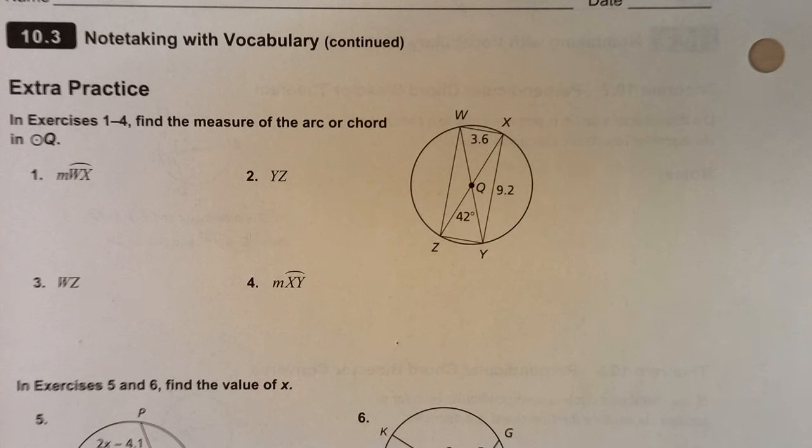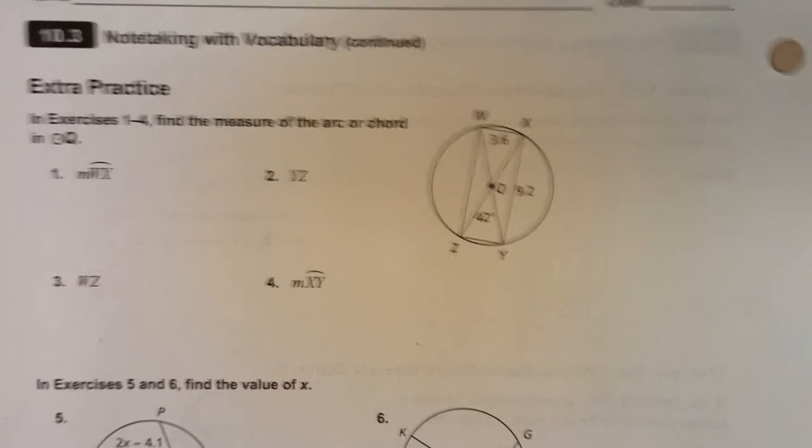Now we'll try to apply some of the theorems from 10.3 to be able to solve problems in circles. It might be a good idea before we go over these together, kind of as usual, possibly pause the video, try the problems out on your own and see if you can come up with the correct answers before we go over them together.